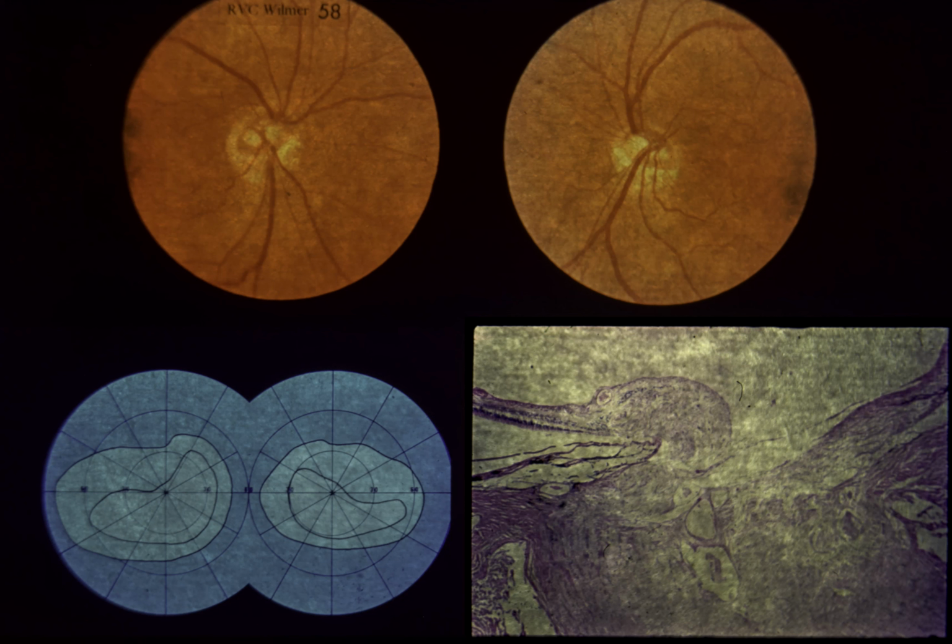Lower left. The visual fields show superior bitemporal defects. Note that the defects do not respect the vertical midline. Lower right. A histologic section from another patient demonstrates the extreme oblique entrance of the optic nerve into the eye. This patient represents an example of the tilted optic disc syndrome, sometimes called situs inversus.